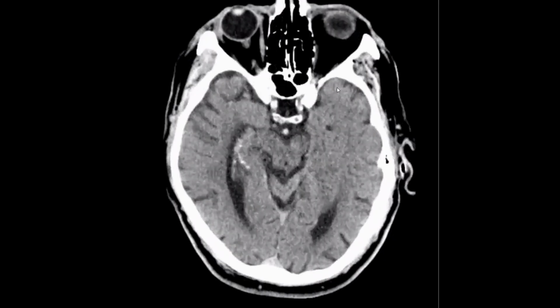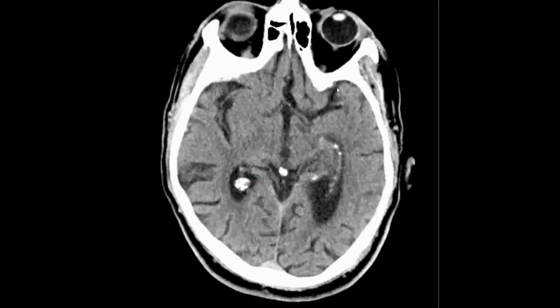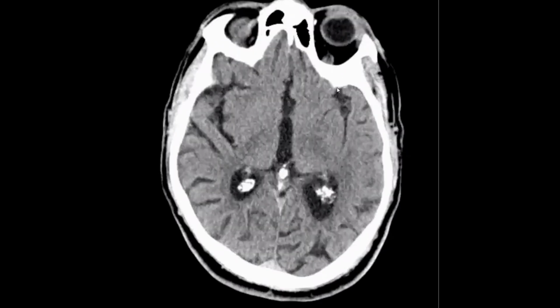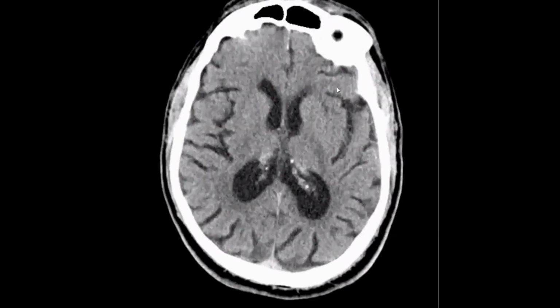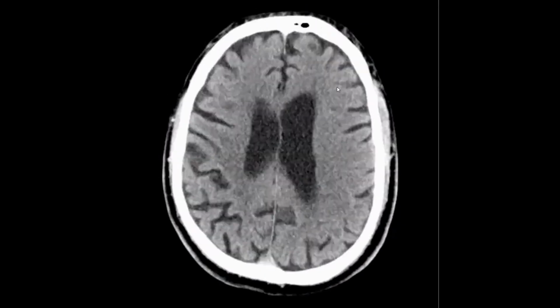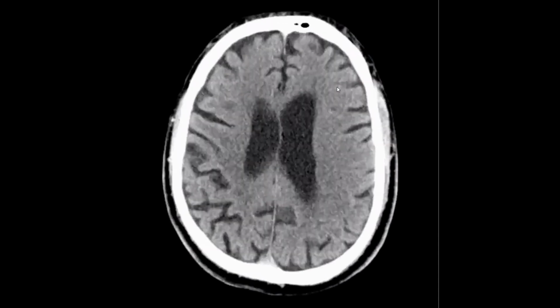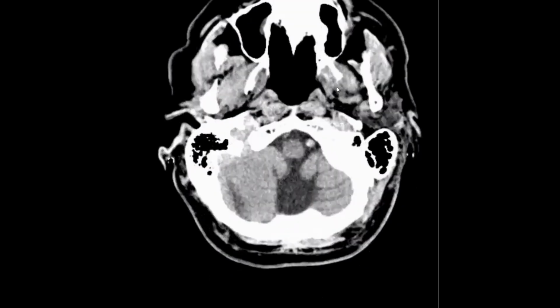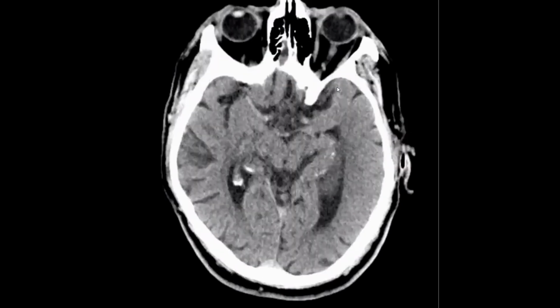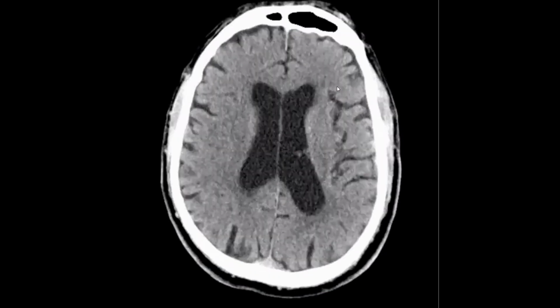Yes, there is adaptation of the third ventricle and cerebral sulci. So we have a little bit of brain involution changes. Checking for brain tumor, we don't have any brain tumors or any specific brain lesions. Agree.